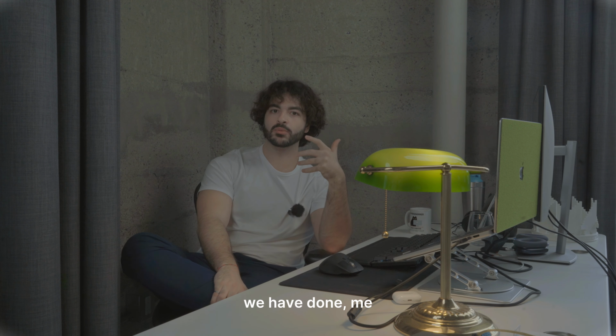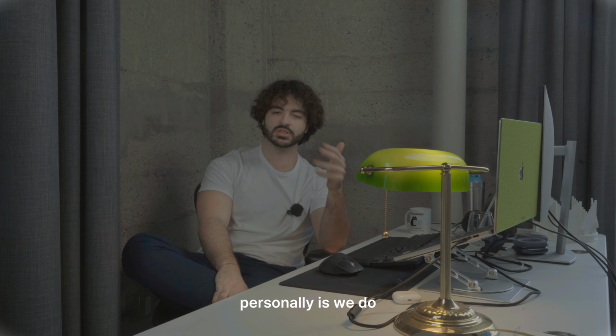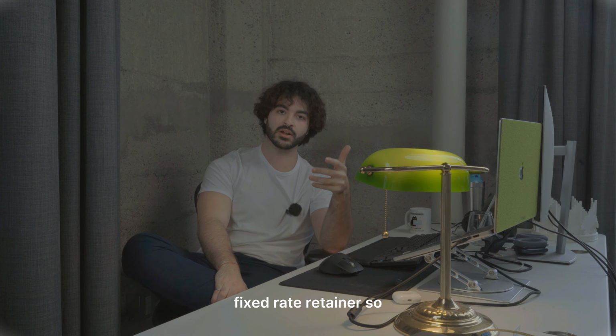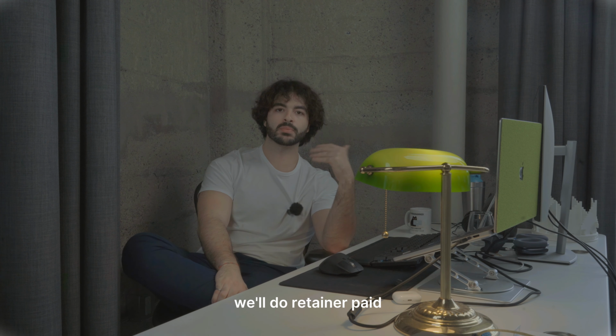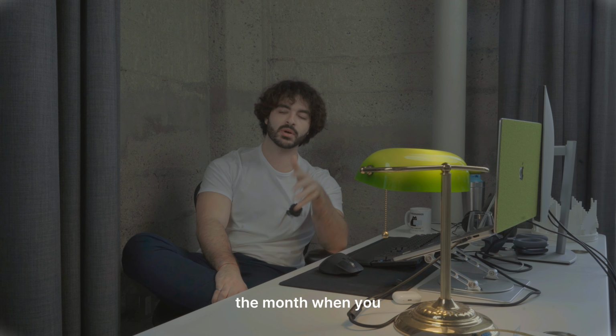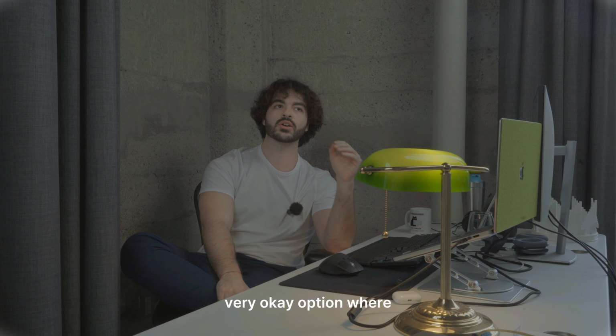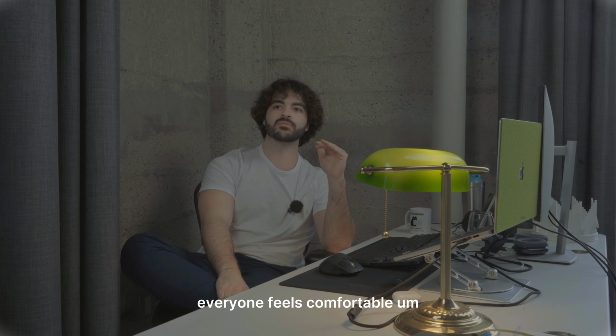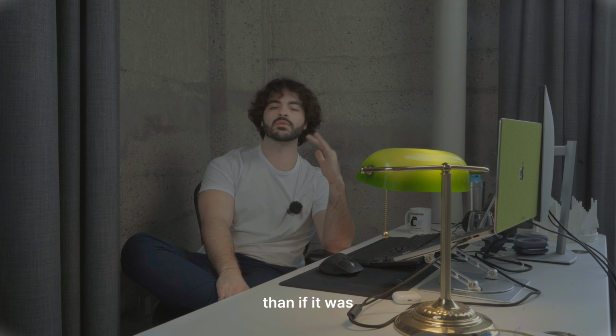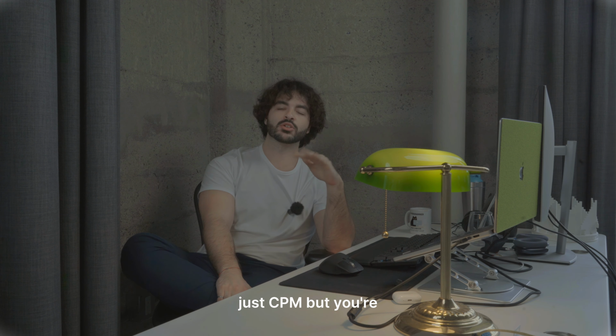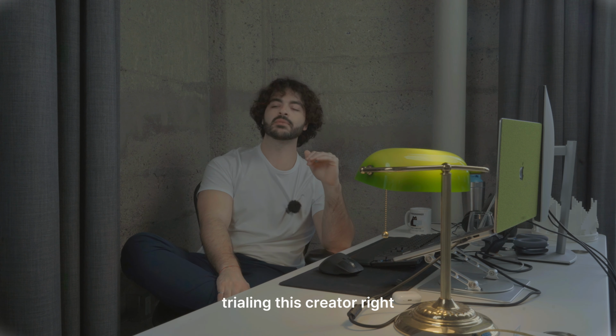In general, what we have done, me personally, is we do a fixed rate retainer. So we'll do retainer paid half up front, half at the end of the month. When you're just getting to know a creator, I think that is a very okay option where everyone feels comfortable. You might be paying a little bit more than if it was just CPM, but you're still trialing this creator, right?